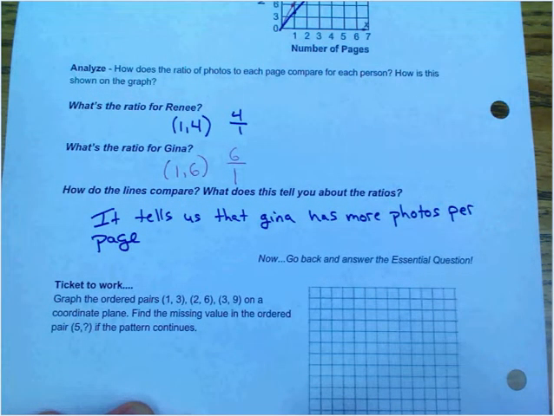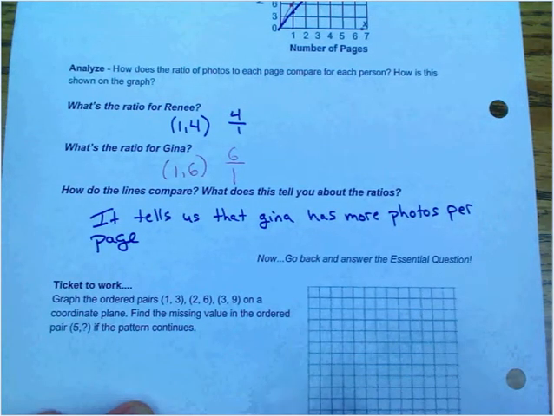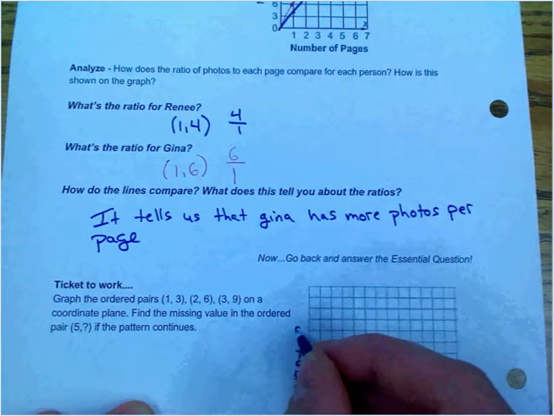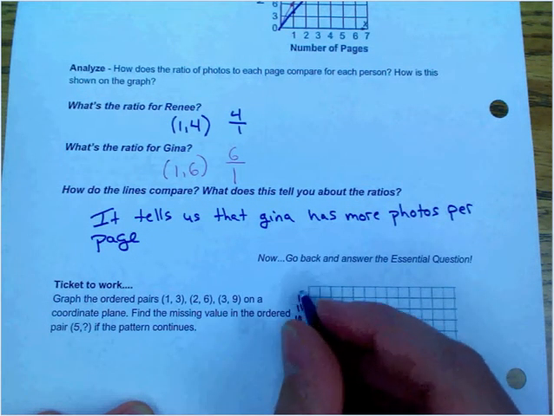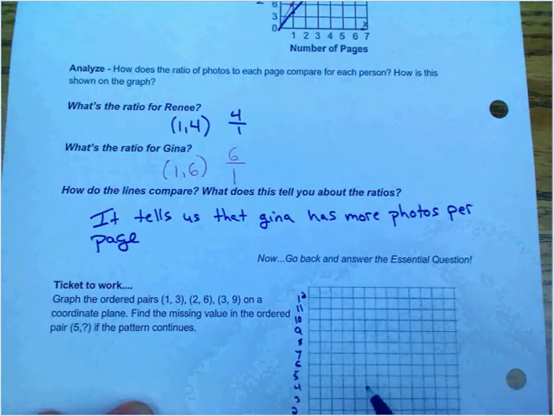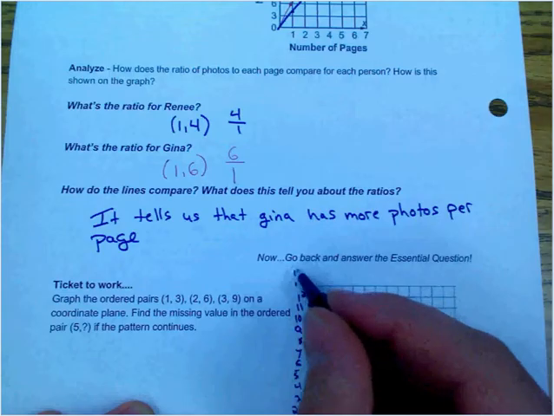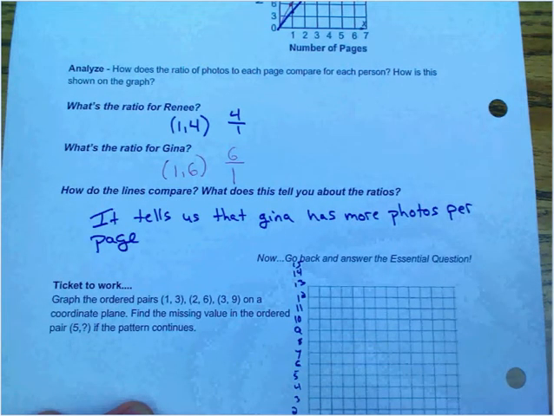So let's go zeros here. 1, 2, 3, 4, 5. Then we'll go up by, say, ones. 1, 2, 3, 4, 5, 6, 7, 8, 9, 10, 11, 12, 13, 14, 15.